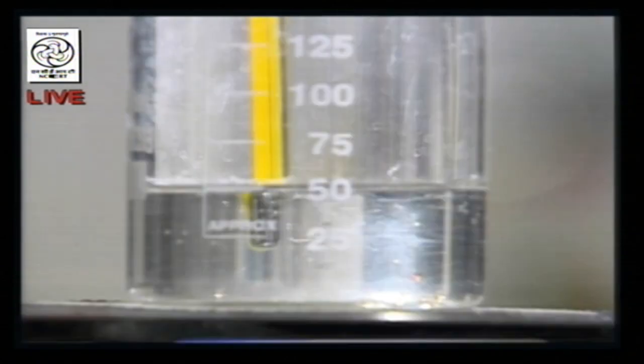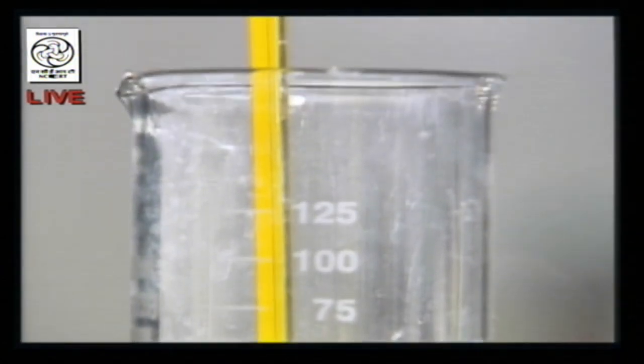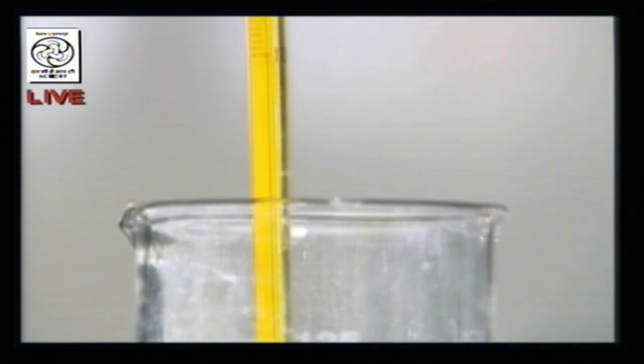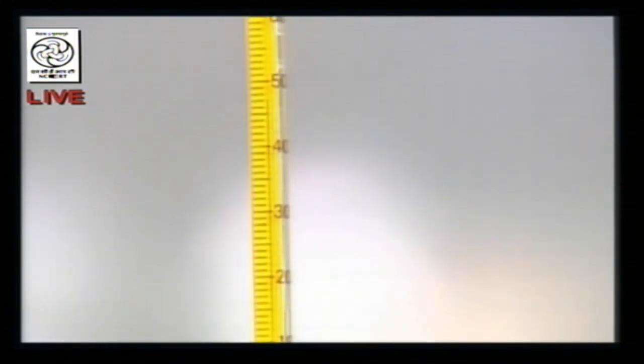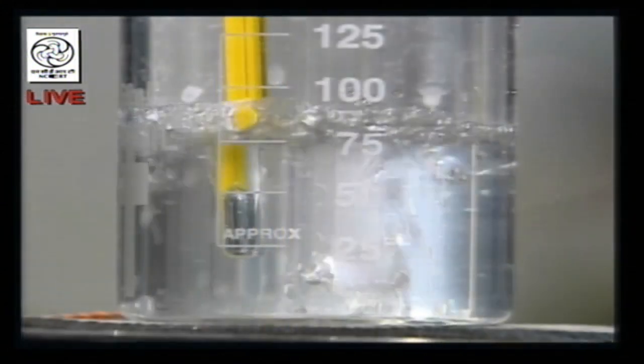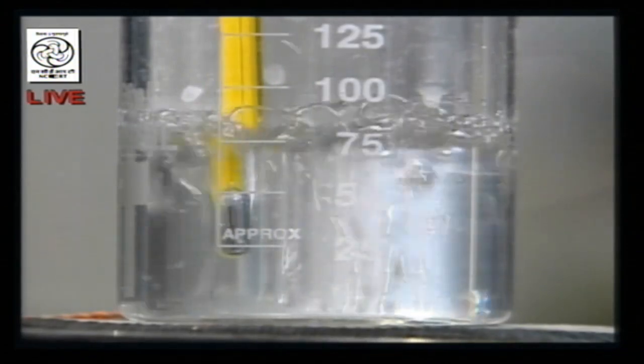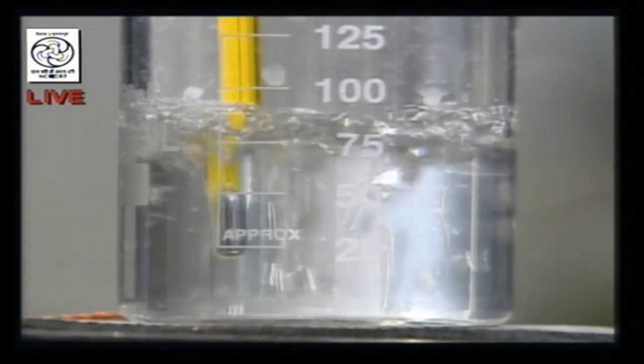So this shows that, as Professor Parashar said, it's hidden energy. Now the ice is already melted. When we supply further energy, the water is going to boil. Water has started boiling, but the temperature is still remaining close by. Now you can see the entire water is boiling, it's a bulk phenomenon, and the temperature is going to near about 100.